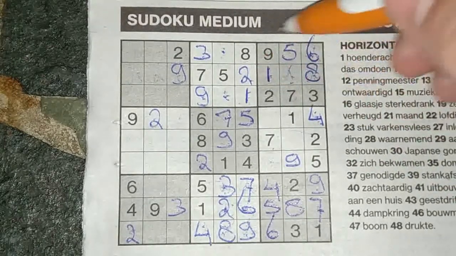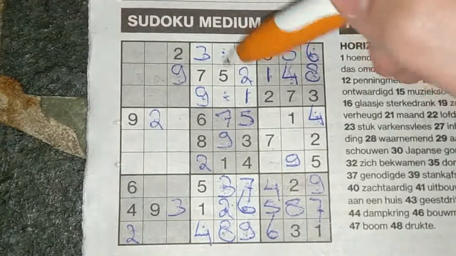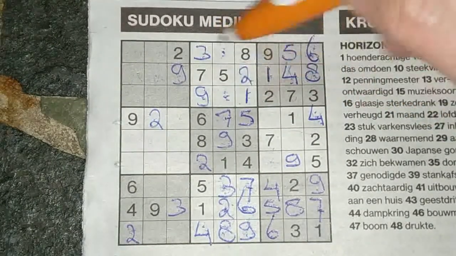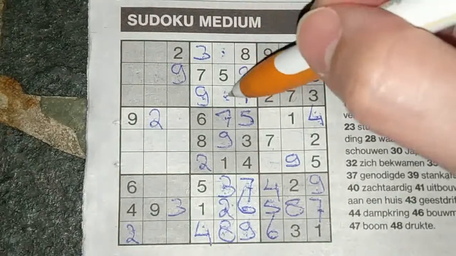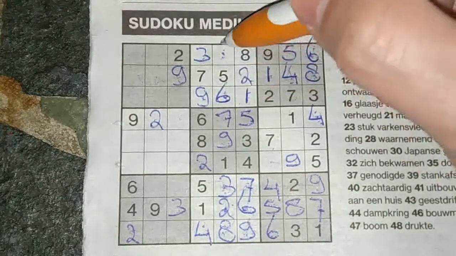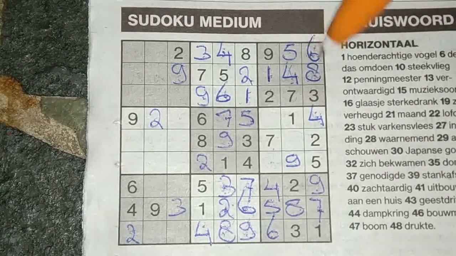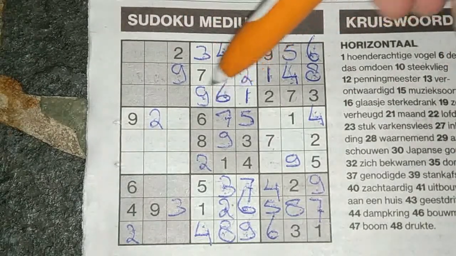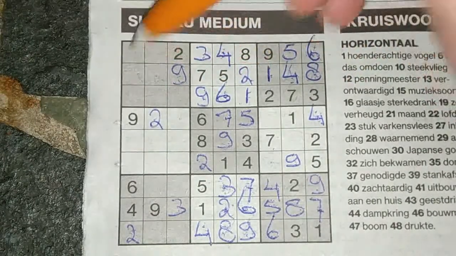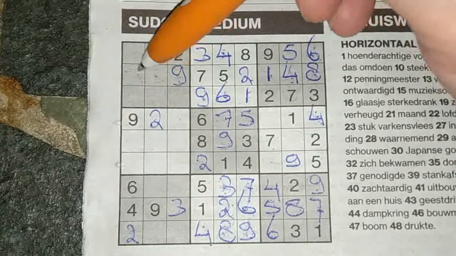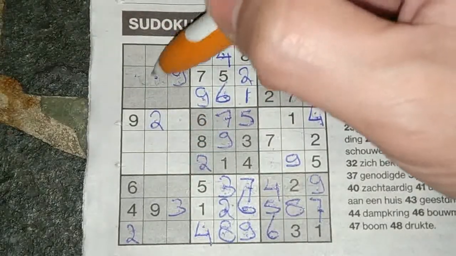1 missing number of this big square for the number 4. 2 missing numbers of this big square for the numbers 6 and 4. Now we have a 6 there, so no 6 here. 6 should be here, and the 4 goes there. 6 in this row, 6 in the third row. So in the second row, the only 2 places for 6 are here or there. But I see a 6 here, no 6 here. 6 should be here.